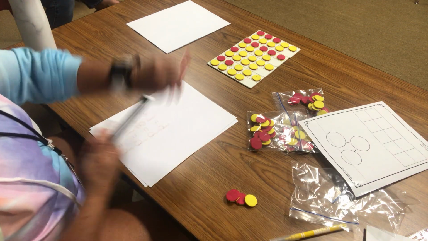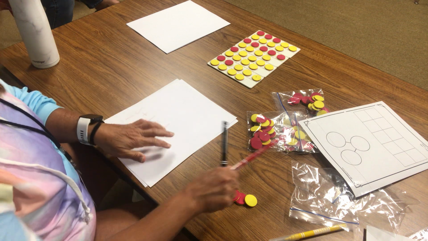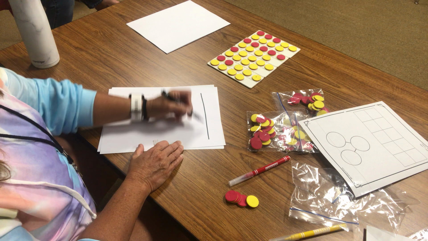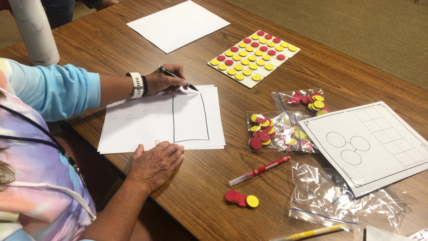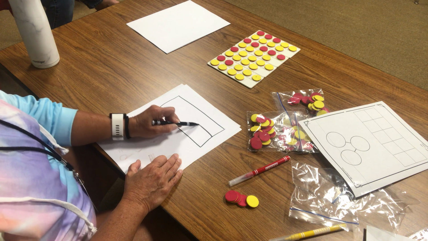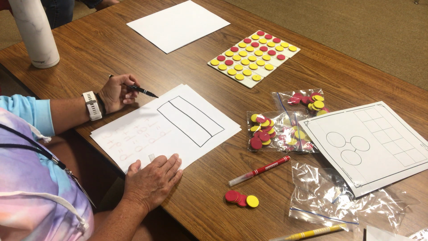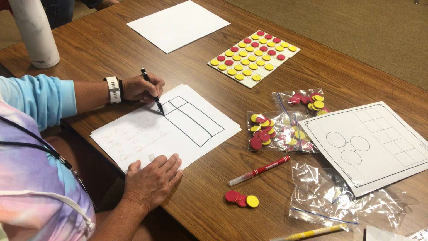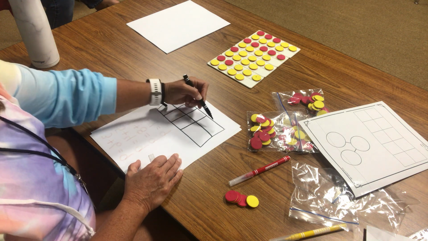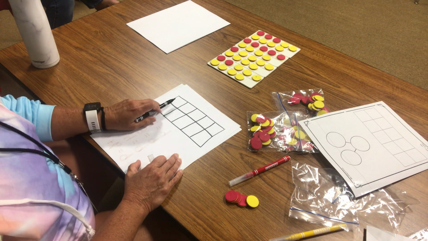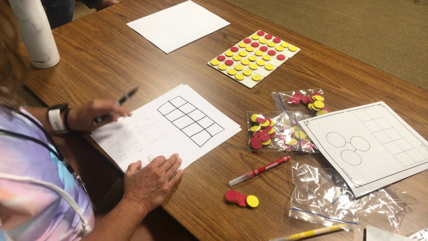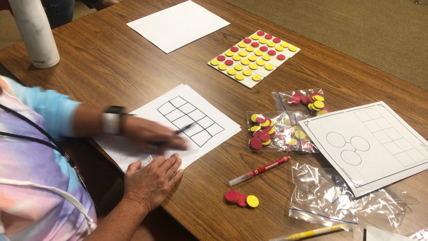So I'm just going to take a black marker. You can use a pencil, a crayon, anything you have at home, and you're just going to draw a big rectangle. And then I'm just going to split it in half right down the middle. So I have 1, 2, 3, 4, 5, 6, 7, 8, 9, 10. Now I have 10 spots. So you will have that.